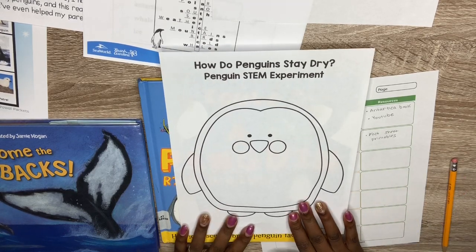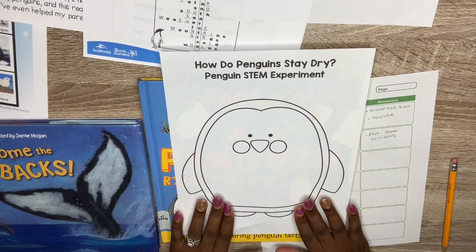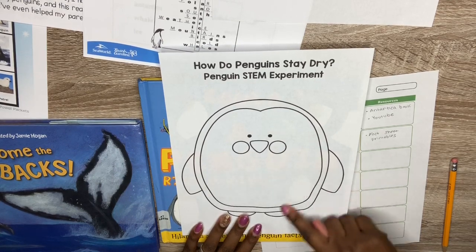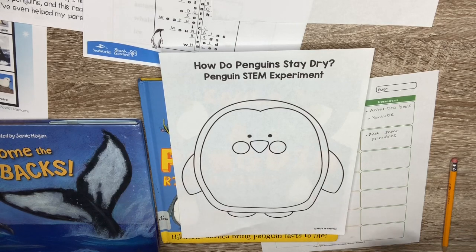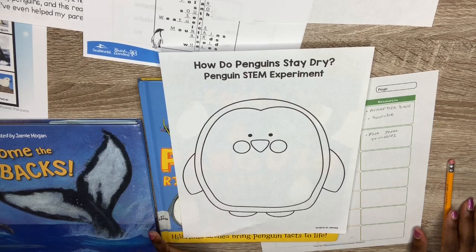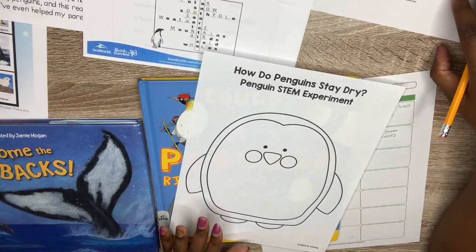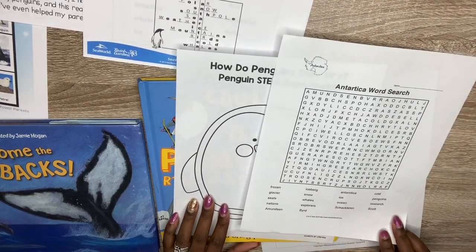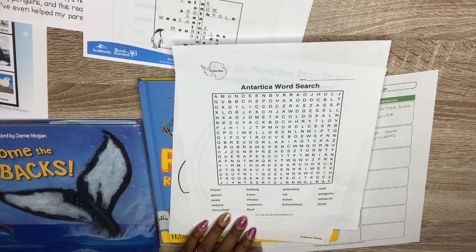Basically, she's going to learn about the penguin feathers and how they are waterproof. Then she's gonna take some crayons, a black one and a white one, and color them. And then we will take some water and spray on there to show how the penguins stay dry. We're gonna do that. And then I also want to throw in this Antarctica word search. This was also free from A to Z Kidstuff.com.